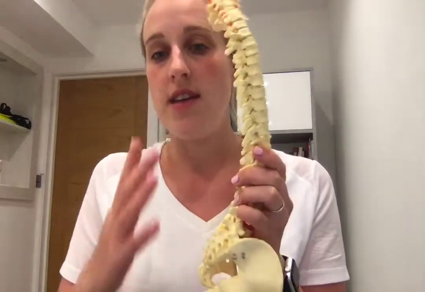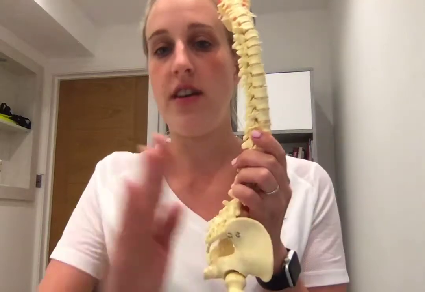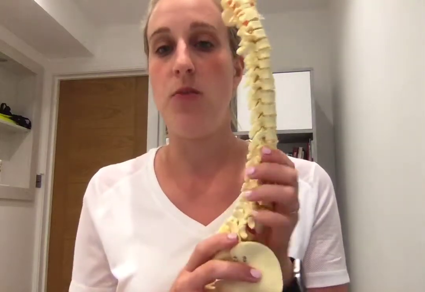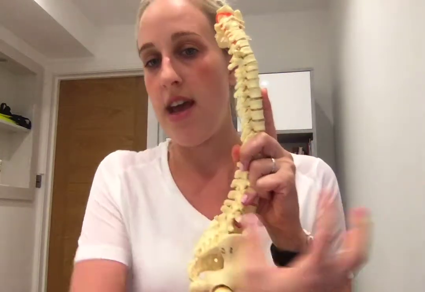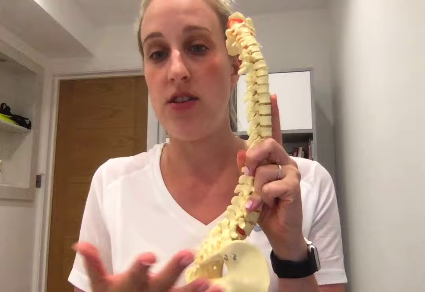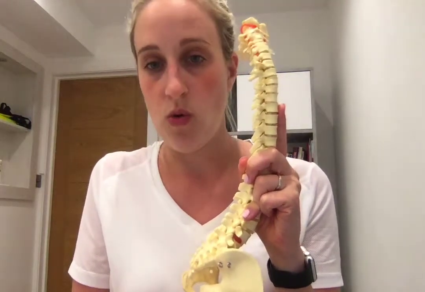So what we want is an equal force going through the front and the back. With facet joint pain, you get shortening here, lengthening there, an imbalance of the two sides, and as a result, a weakened core.